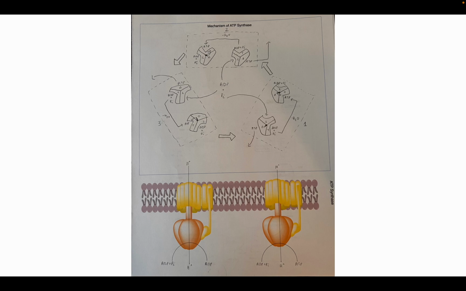Protons will follow their electrochemical gradient through the first protein complex, called complex F0, which causes complex F0 in the ATP synthase enzyme to start rotating. This rotation of F0 will cause the subunit F1 to rotate as well, which in turn causes a series of conformational changes within different subunits in ATP synthase.